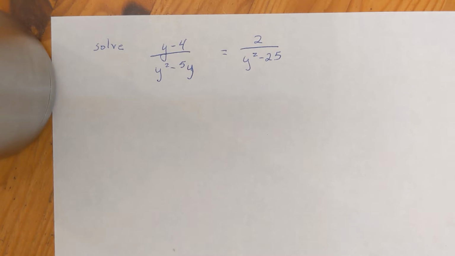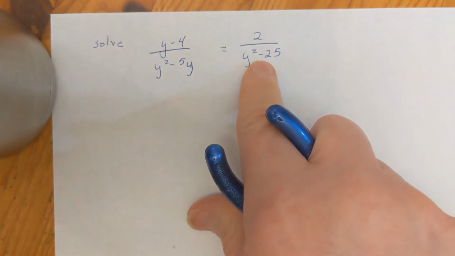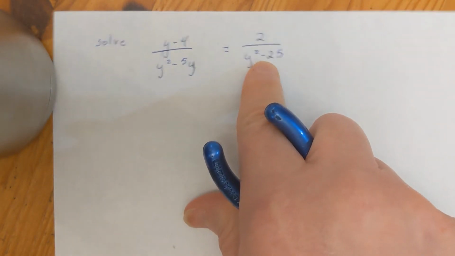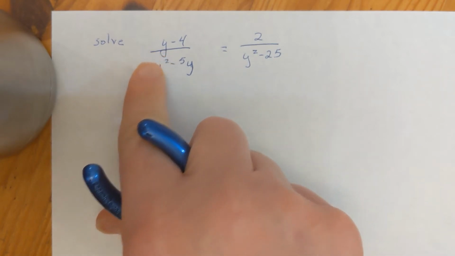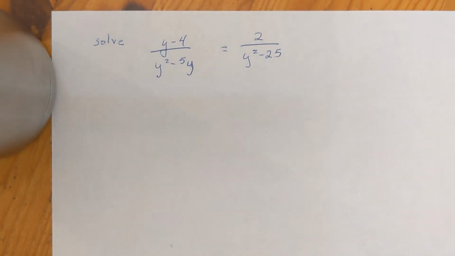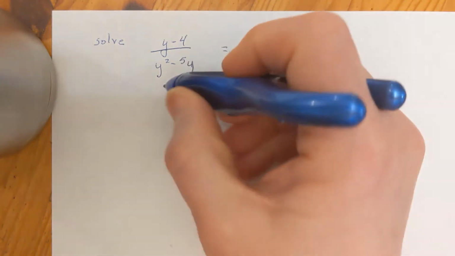On this one, it's clearer why I need to find my least common denominator. Because if I were to multiply y squared minus 25 times y minus 4, I'd end up with a trinomial that may be harder to factor. I checked already, this one isn't too bad, but it's so much quicker if I just find my least common denominator first. So that's where I start.